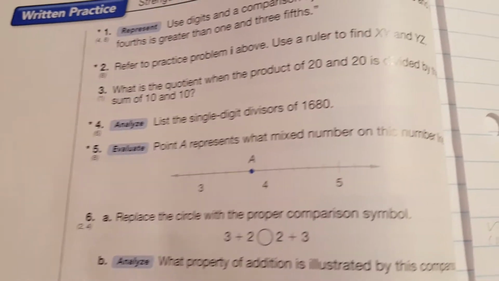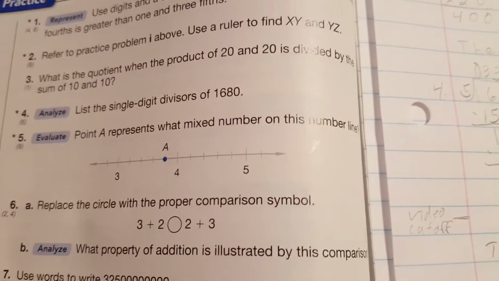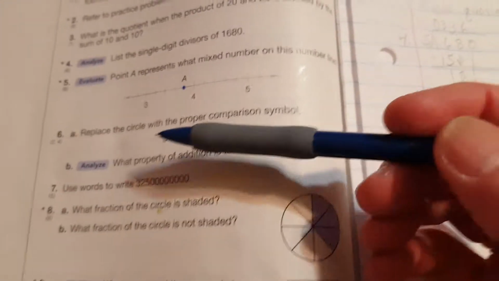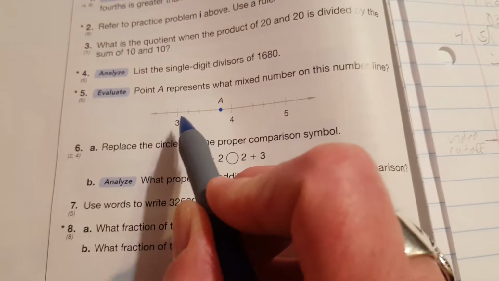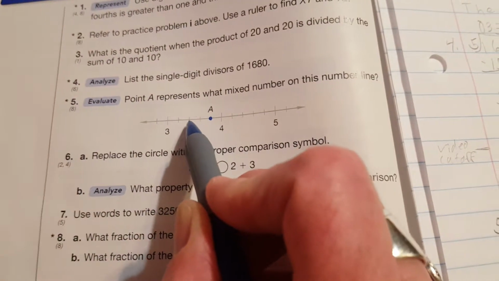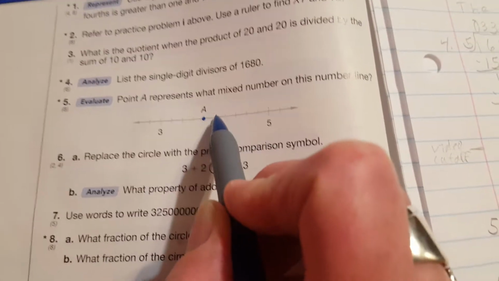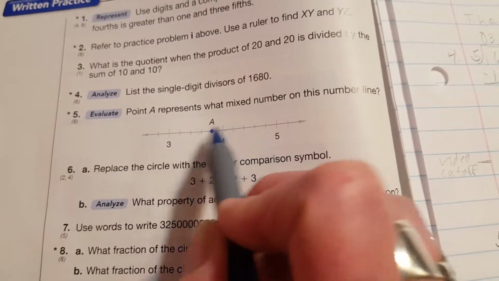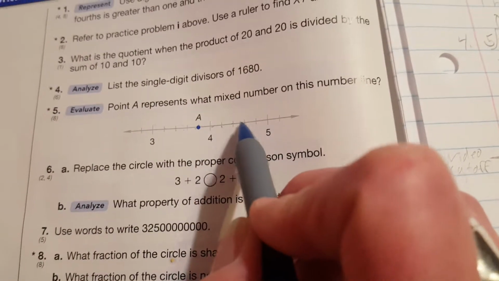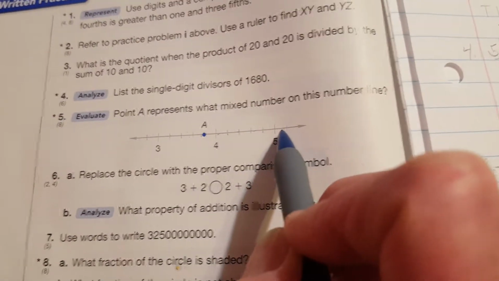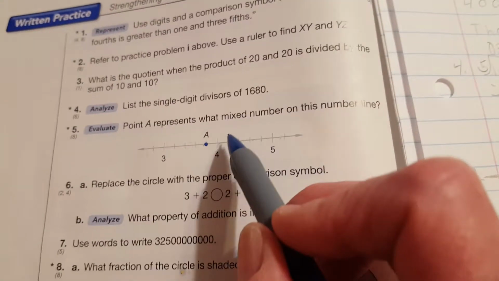Okay, number 5. Point A represents what mixed number on this number line? So I have to figure out what they divided the numbers by. So I can count 1, 2, 3, 4, 5. So there are 5 spaces in between. Now I'll do it again. 1, 2, 3, 4, 5. And then it says mixed number.